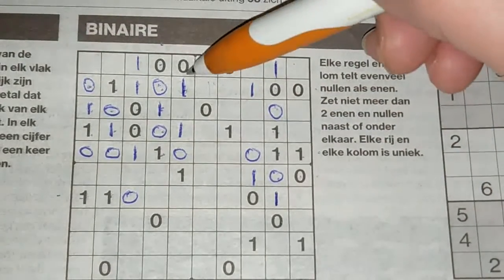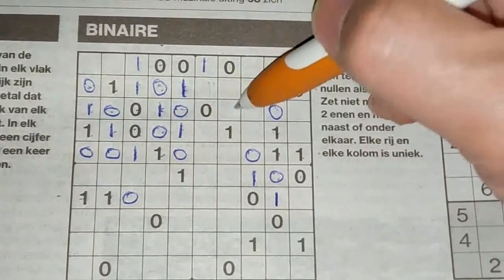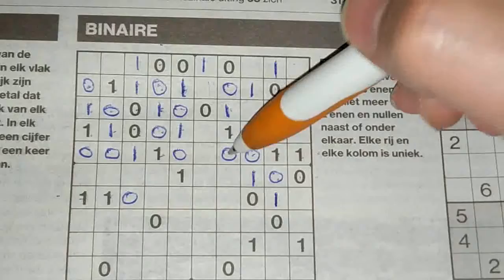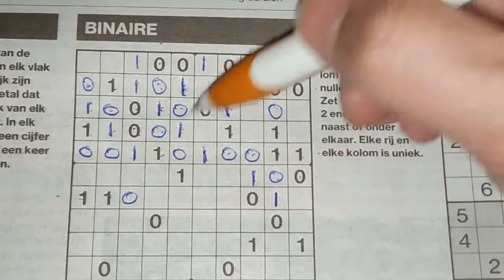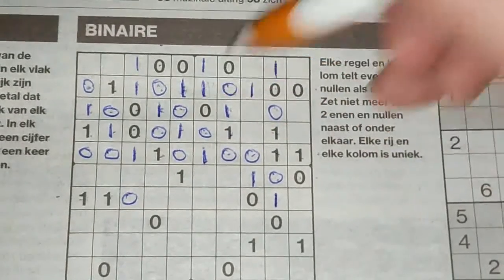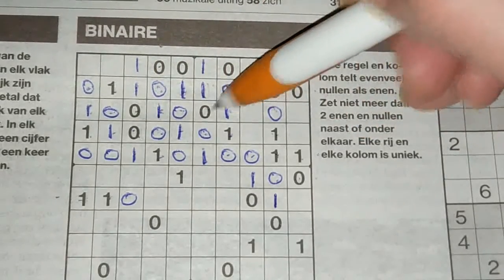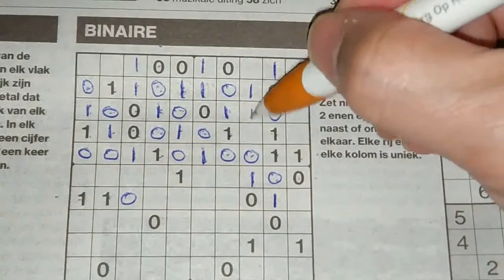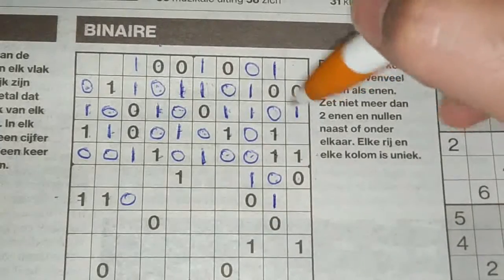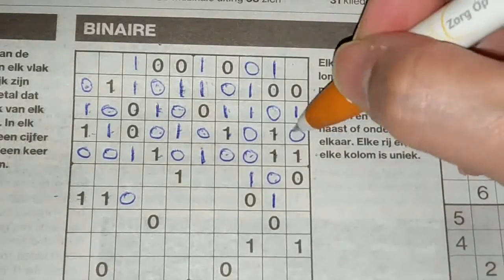Alright, then between two ones comes an O. Double O, here one, there one. Double one, here an O, there an O. Between two ones comes an O. I count 1, 2, 3, 4, 5 O's, so the rest are ones. And 1, 2, 3, 4, 5 ones, so the rest are O's.